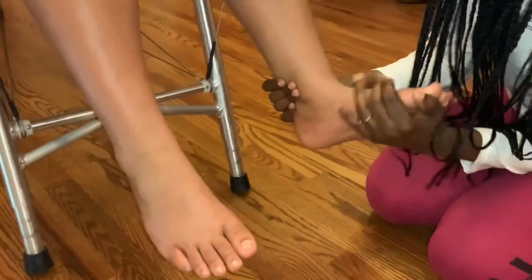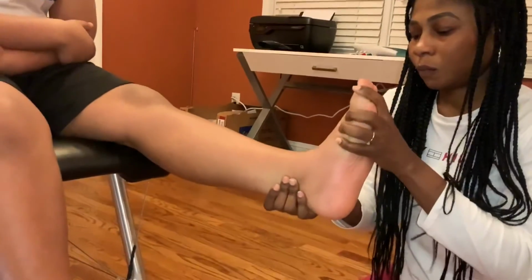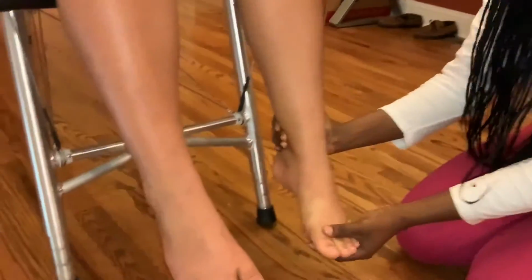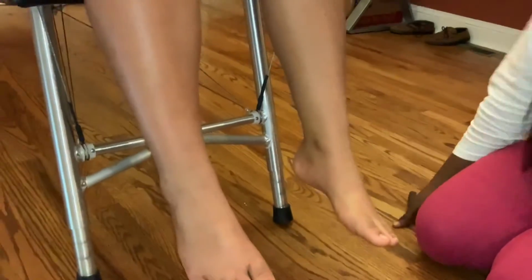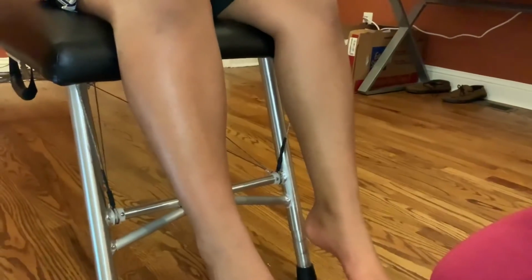I'm going to perform the ankle dorsiflexion test. Okay, the positive would be that the foot cannot dorsiflex when the knee is extended, but is able to dorsiflex when the knee is flexed, which will indicate contracture of the gastrocnemius muscle. If the foot cannot dorsiflex in either knee position, that will indicate contracture of the soleus muscle.